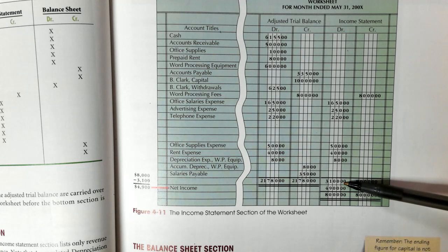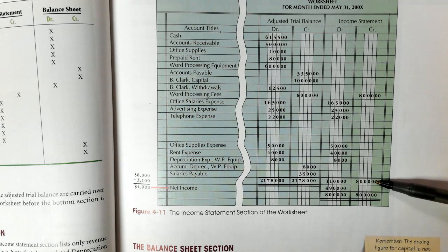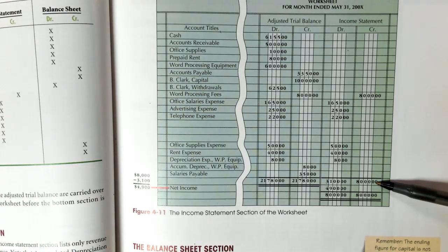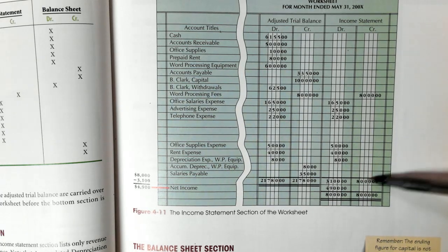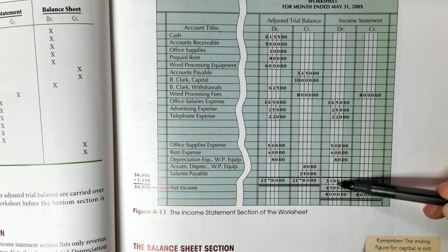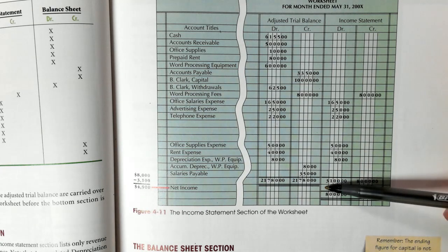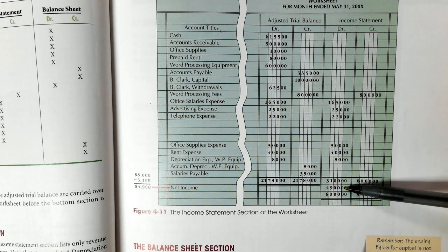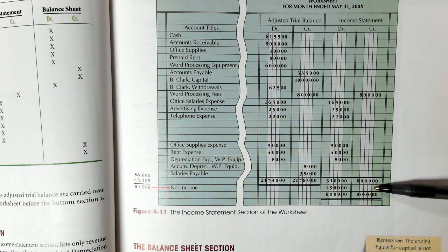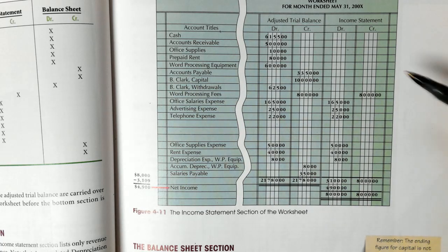Here we have $3,100, and over here we have $8,000. So we're going to calculate the difference between the debit and credit columns, and then we're going to place the difference on the smaller side. So the difference here, remember this is our income, our revenue, minus our expenses. The difference is $4,900, and we're just putting that on the smaller side. So right now, do not think of net income as a debit or a credit. We're simply putting it on the smaller side.